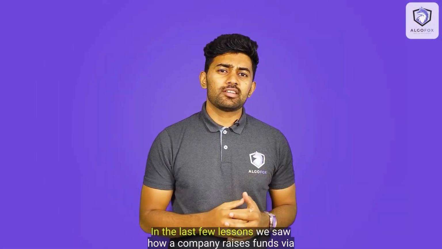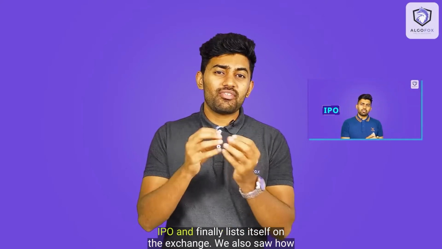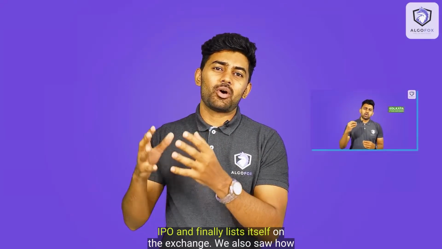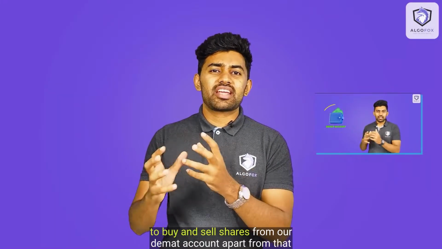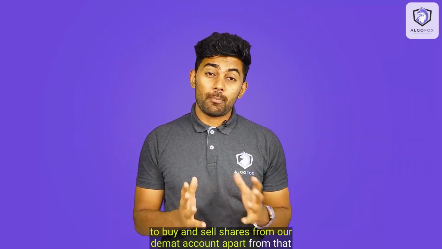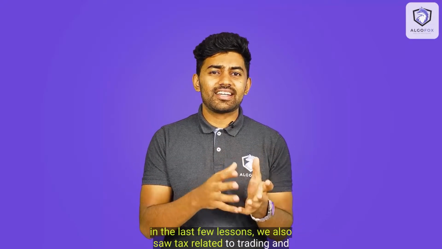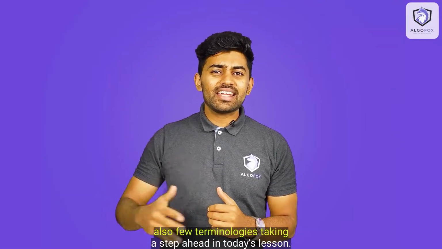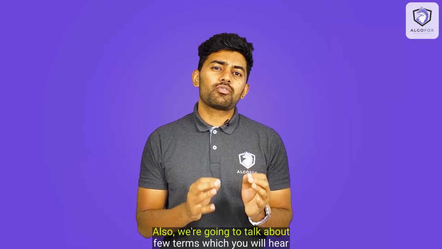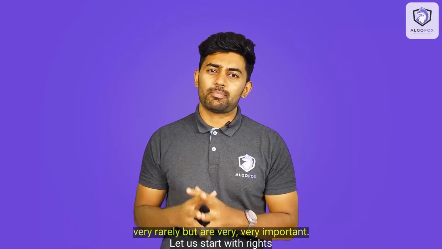In the last few lessons, we saw how a company raises funds via IPO and finally lists itself on the exchange. We also saw how to buy and sell shares from our demat account. Apart from that, we also saw tax related to trading and a few terminologies. Taking a step ahead, in today's lesson, we're going to talk about a few terms which you will hear very rarely but are very important.